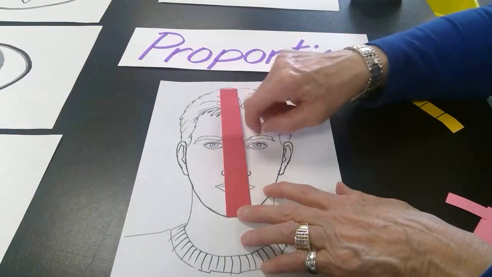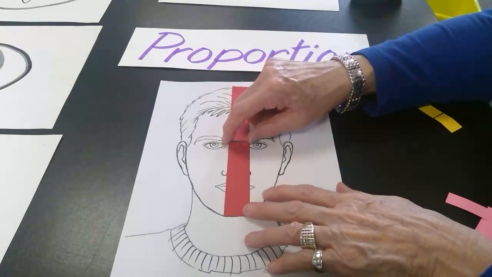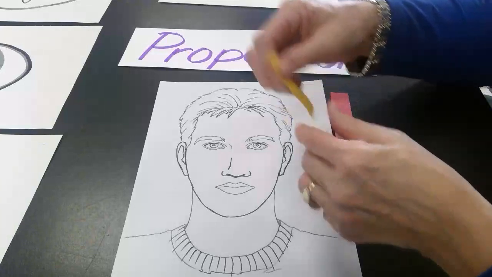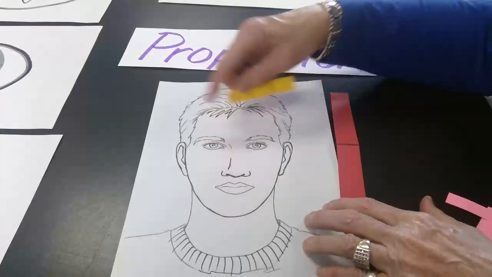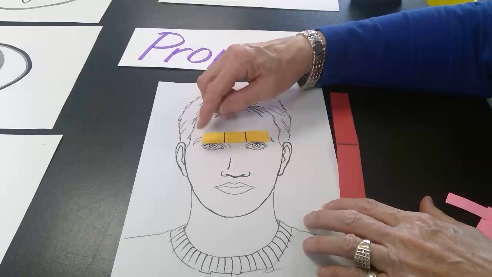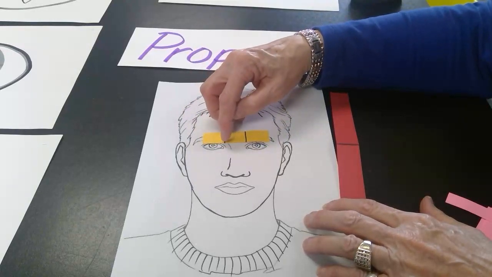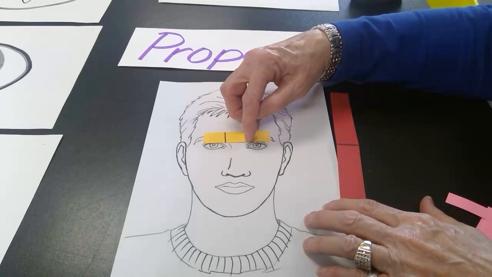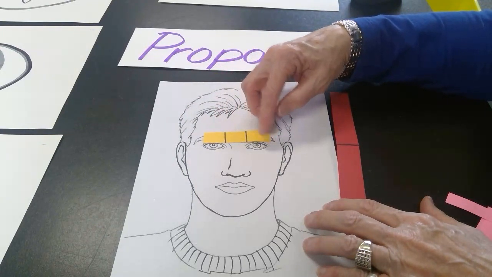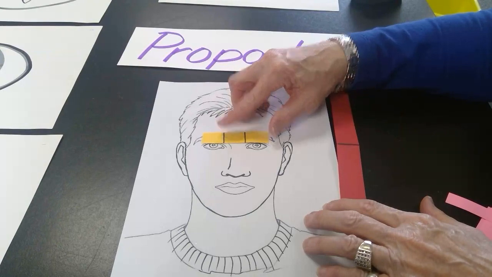Halfway is where we're going to put the eyes. That's where the eyes are drawn. Then if you take a look at the proportion between the eyes, this yellow paper represents the distance from the outside of the eye to the inside, and then across in between the eyes, and then over to the edge of the other eye. So these are all approximately equal.